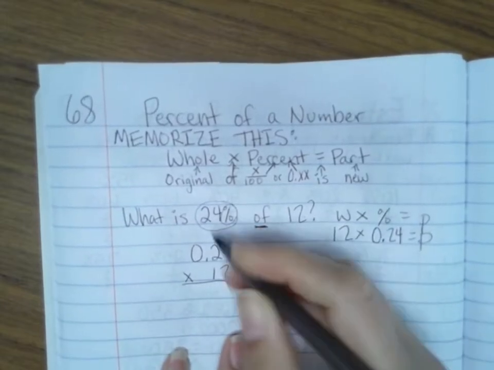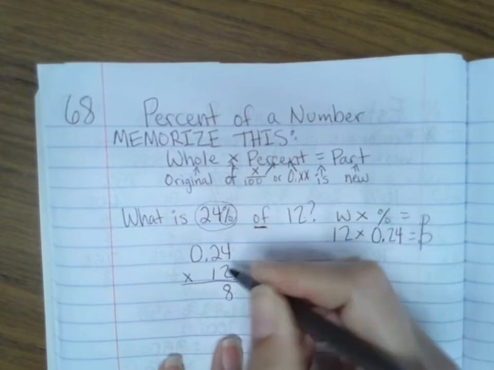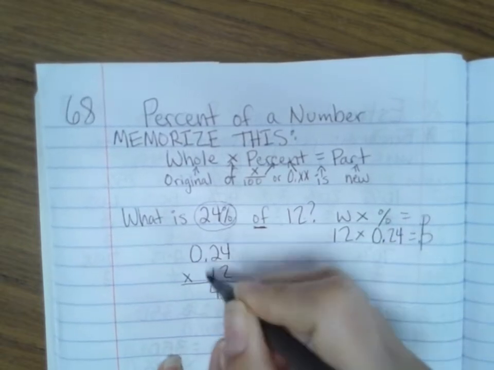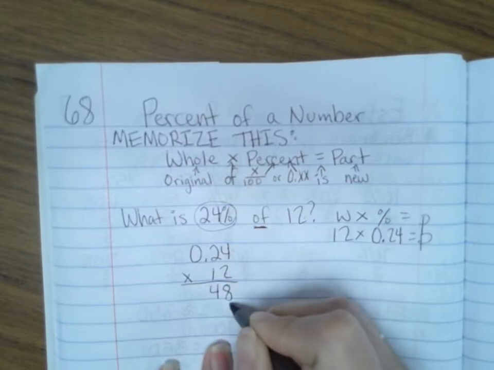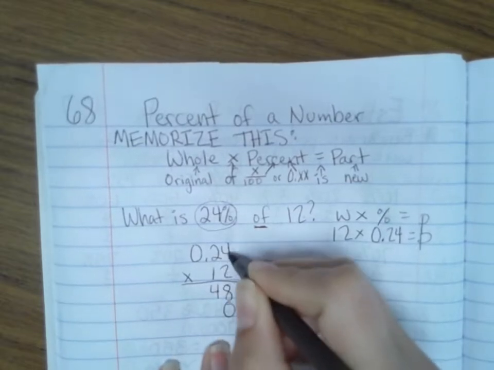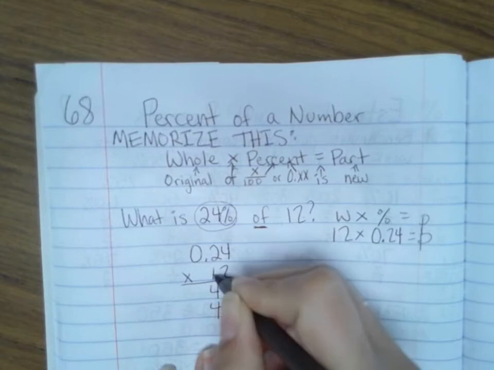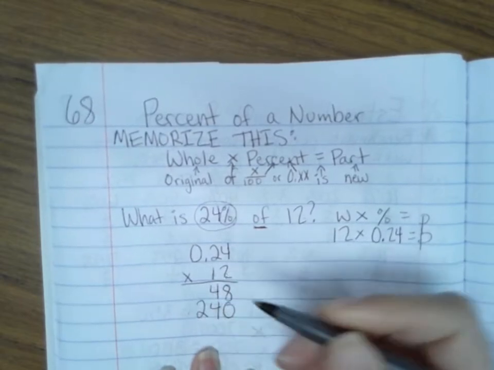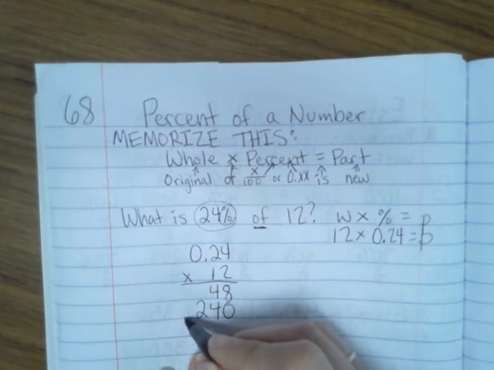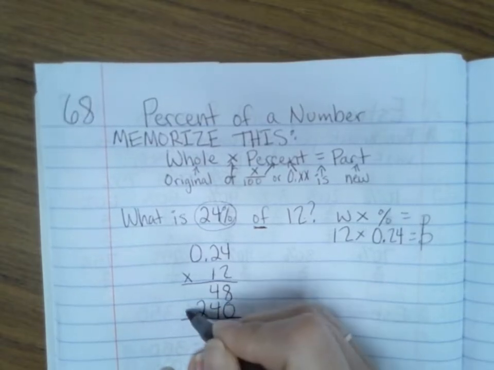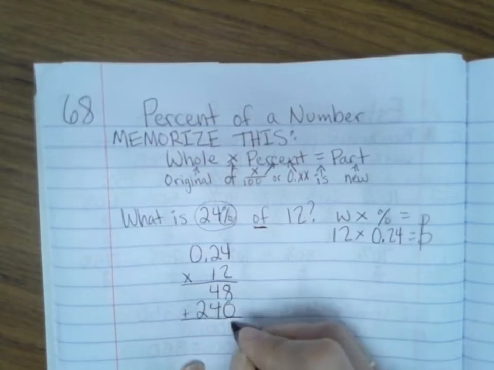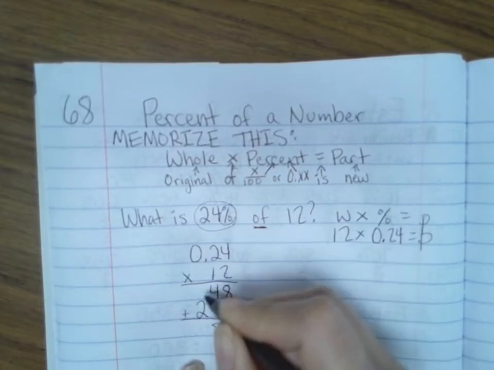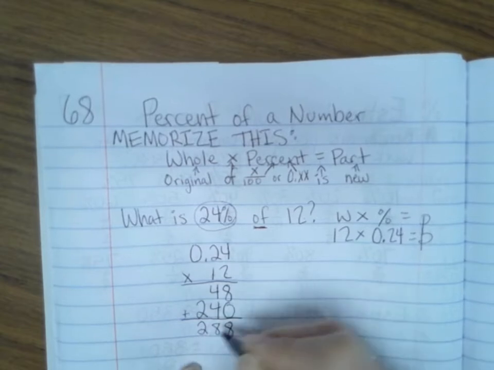2 times 4 is 8. 2 times 2 is 4. 2 times 0 is 0, so I don't need to do that. 0 placeholder. 1 times 4 is 4. 1 times 2 is 2. 1 times 0, I don't need to worry about that since it's the last thing there. Add it up. 8 plus 0 is 8. 4 plus 4 is 8. And 2.